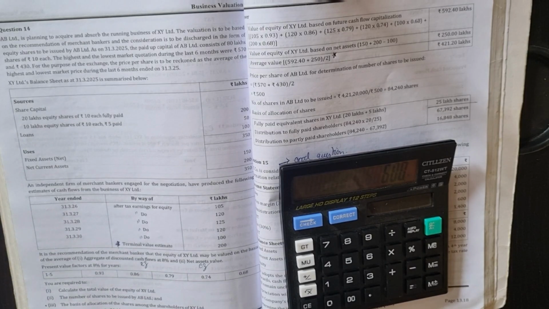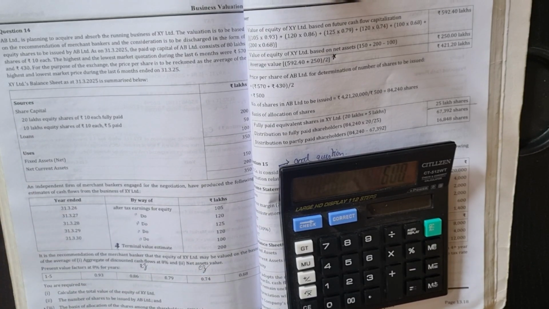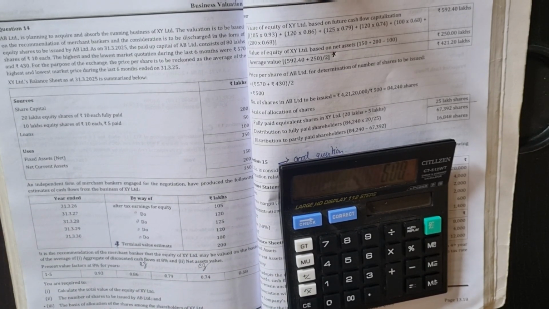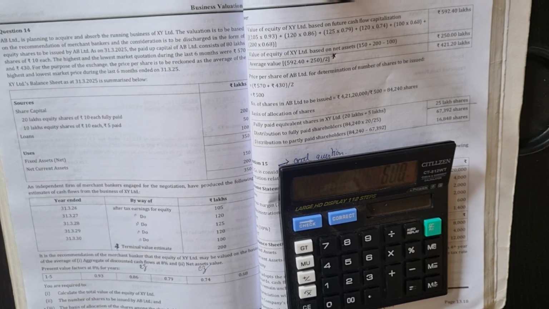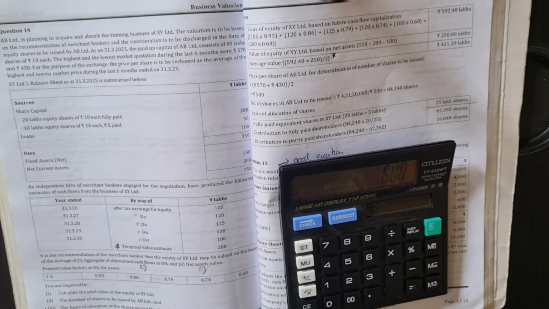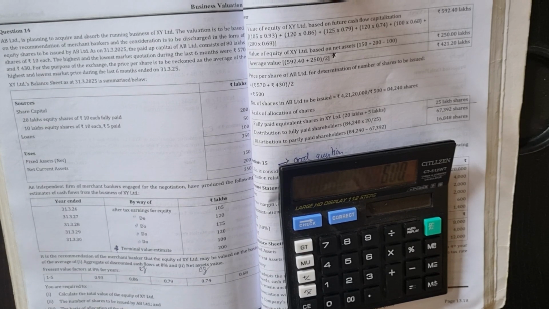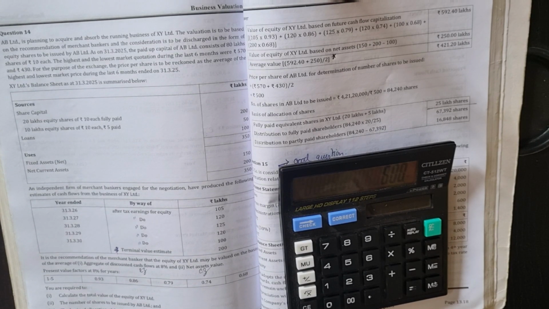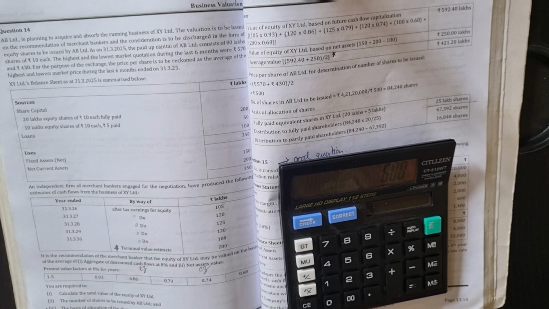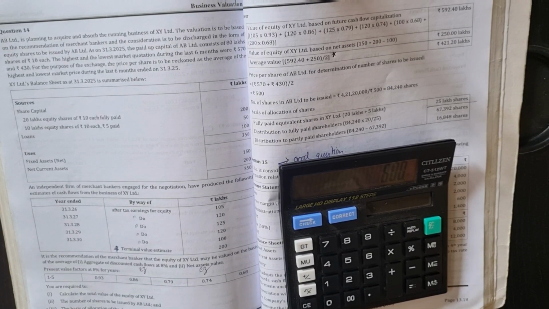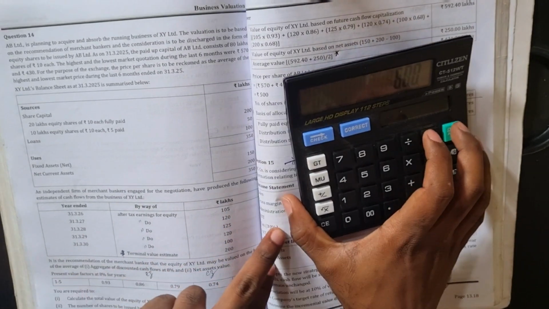So AB Limited is the acquirer and XY is the firm which is ready to be acquired. As on 31/3/2025, the paid up capital of AB Limited consists of 80 lakh shares of rupees 10 each. Paid up share is given. Highest and lowest market quotation in the last 6 months were given as 570 and 430.